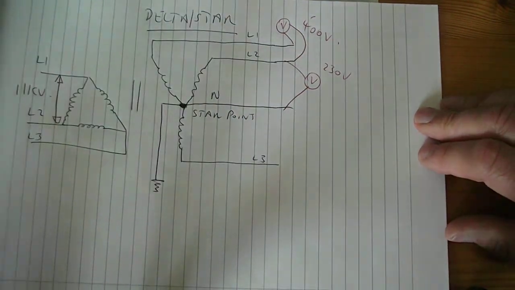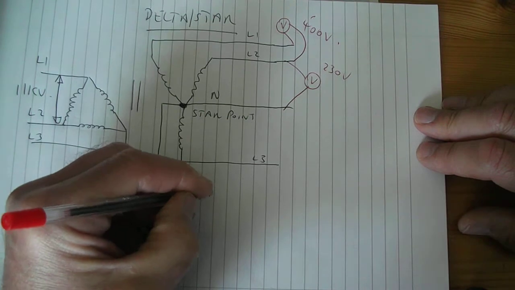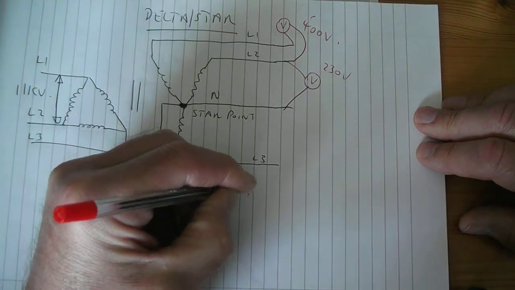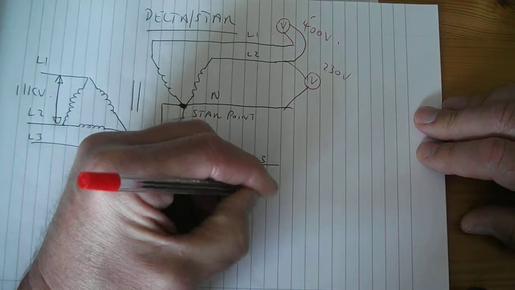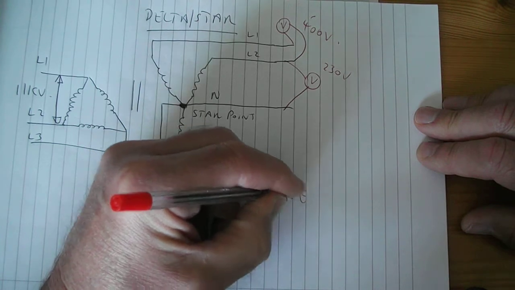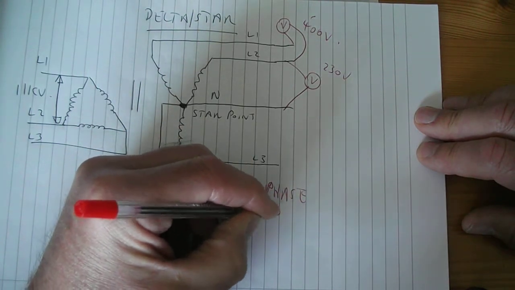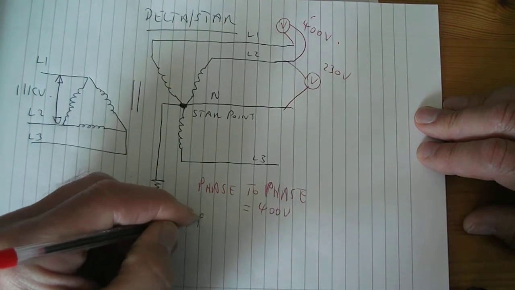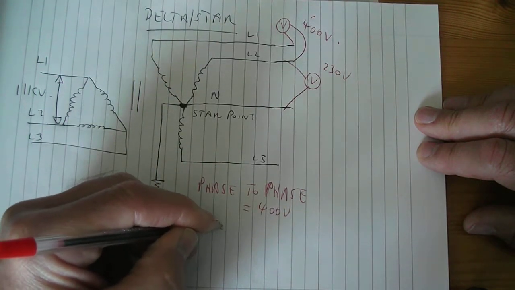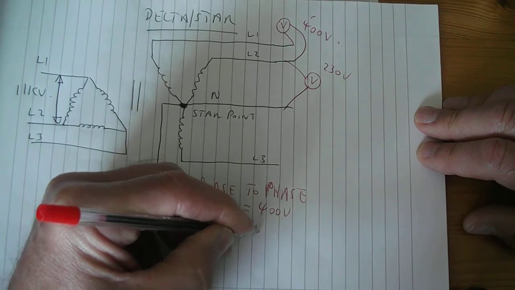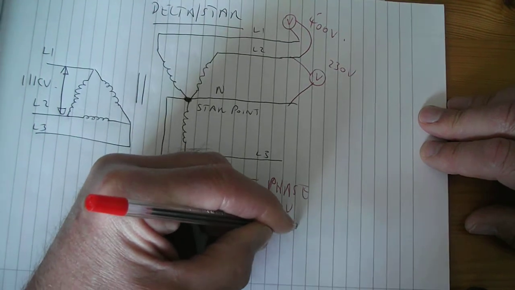So phase to phase equals 400 volts. Phase to neutral equals 230 volts.